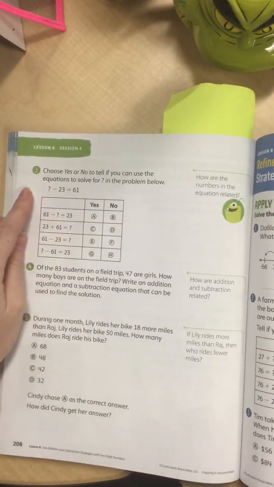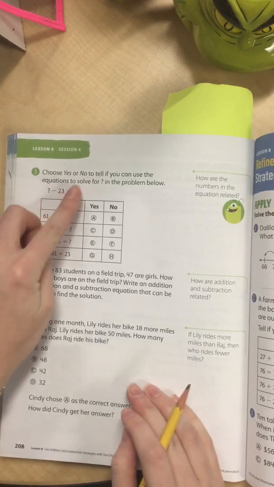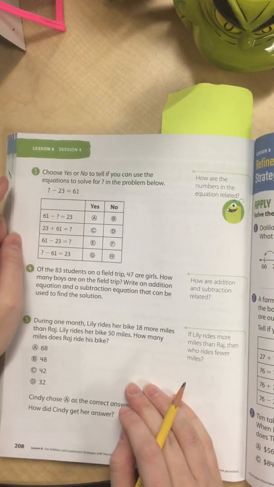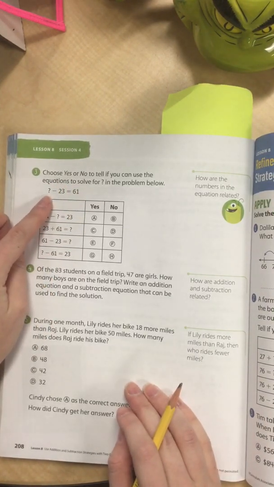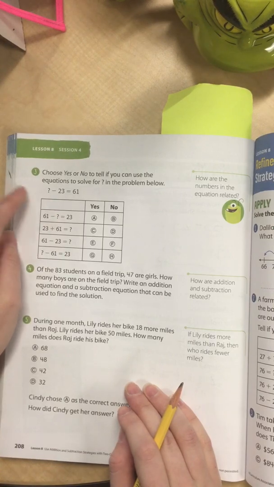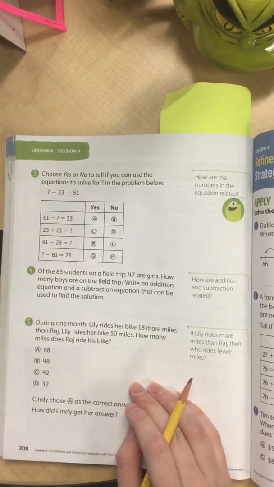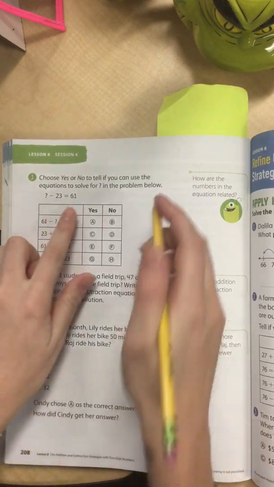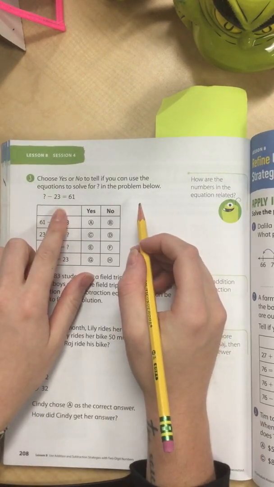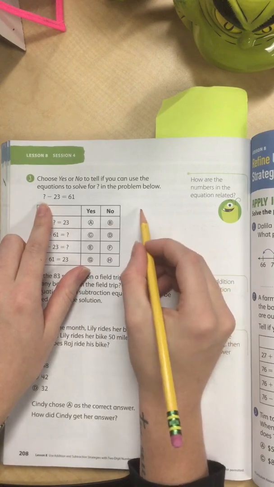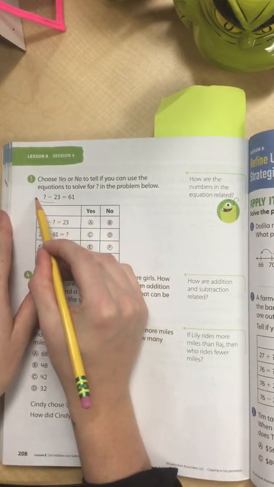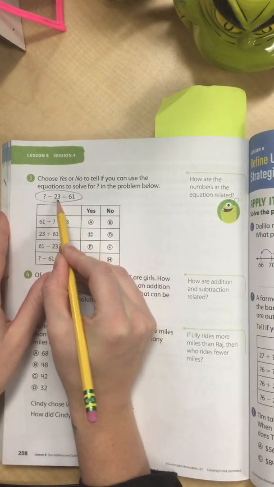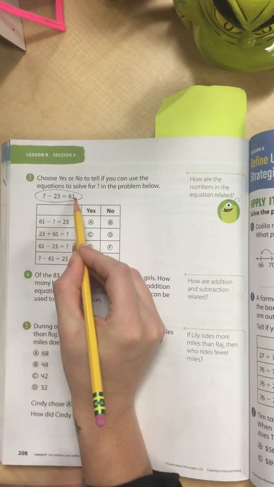All right, right here, number 3. Choose yes or no to tell if you can use the equations to solve for the question mark in the problem below. So, friends, this is where we're going to need our fact families, okay? So it looks like our subtraction problem is a mystery number minus 23 equals 61.